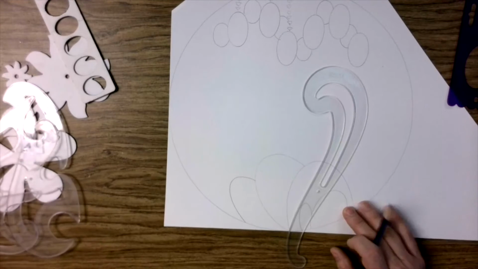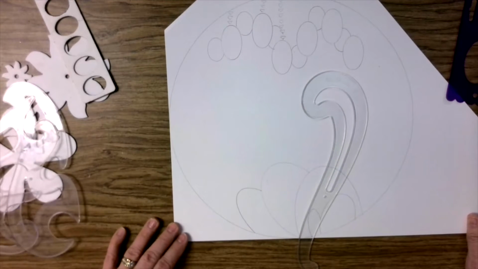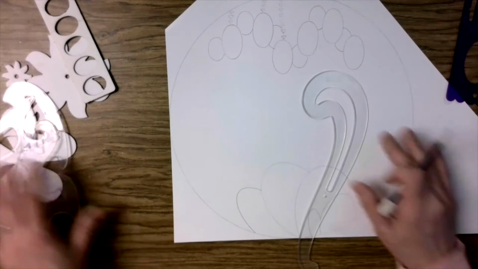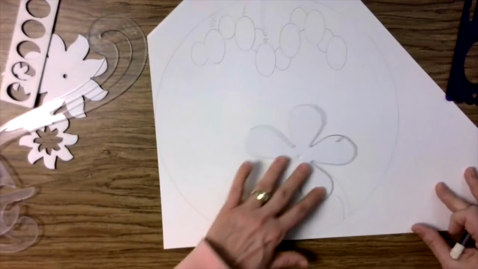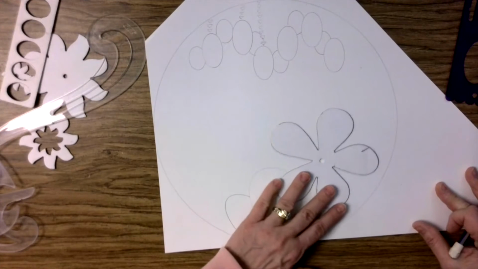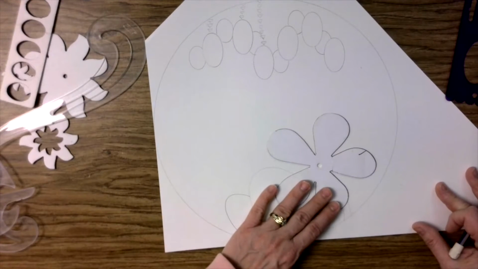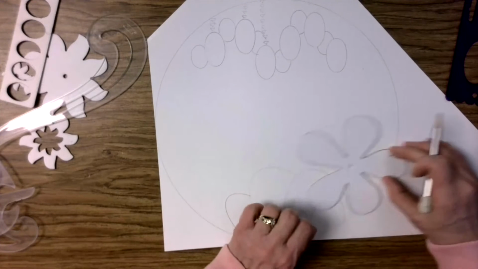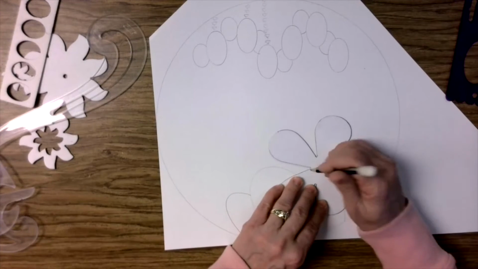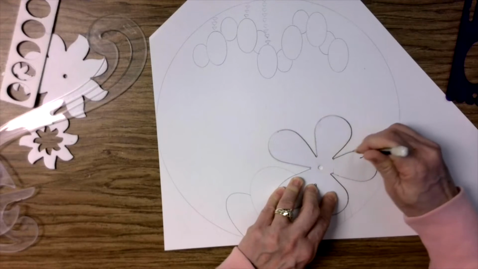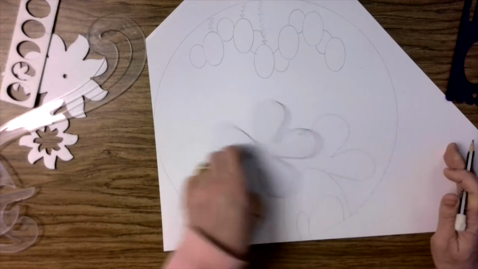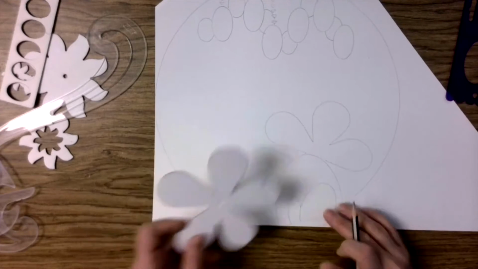I probably need some straight edges too, because everything is very large and curved. How about if I use something like this? So I'm not going to draw the whole thing. It's going to be right behind that. So I'm going to do part of this shape. Okay, now you can see that's there.